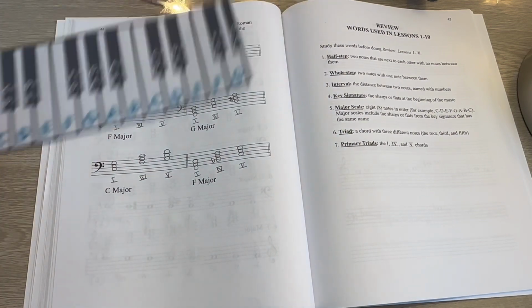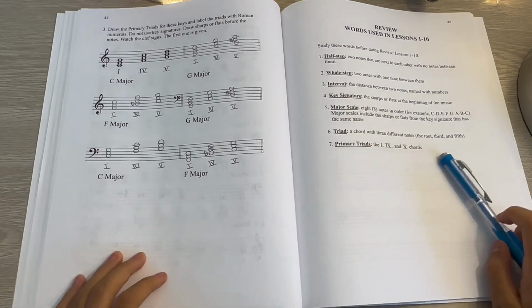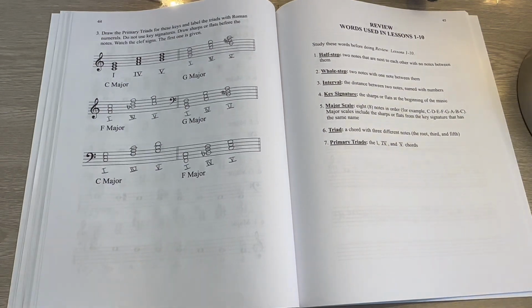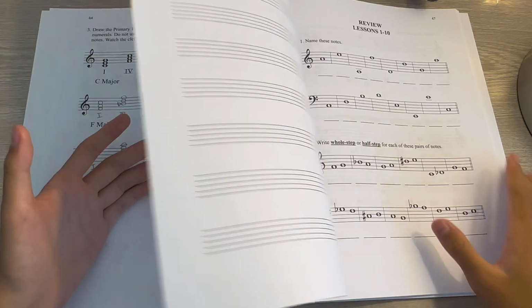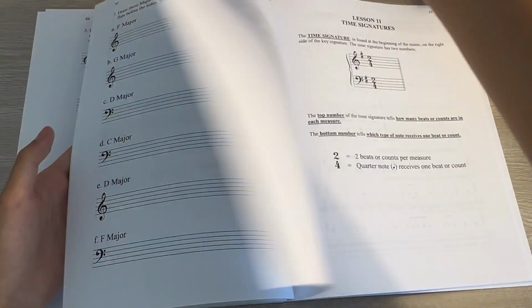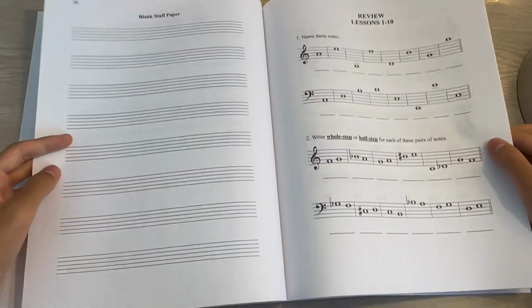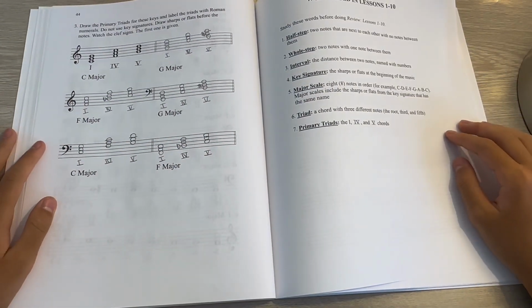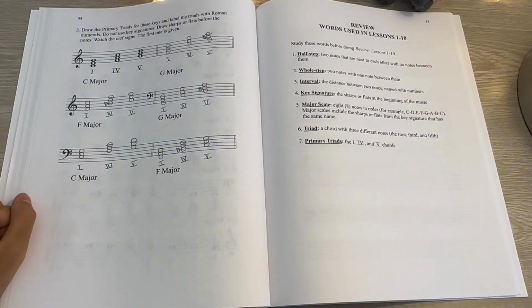So yeah, I think that's going to be it for today's lesson. We have a review coming up, which I think we'll be completing together along with our next lesson, which is lesson 11. So we'll be doing lesson 11 and our review in our next video. I'm looking forward to doing that with you guys.